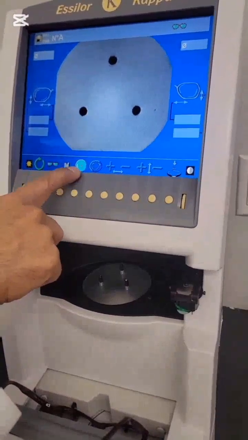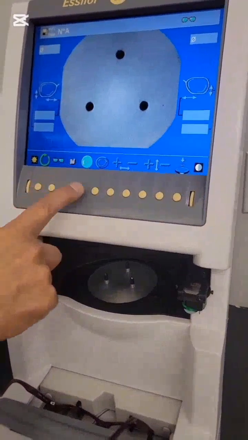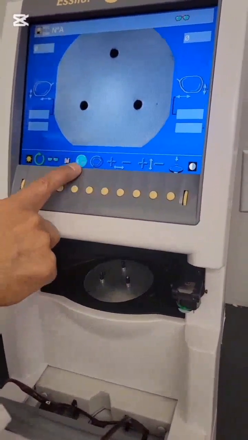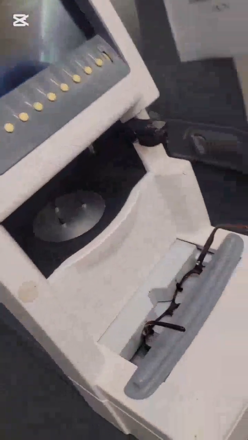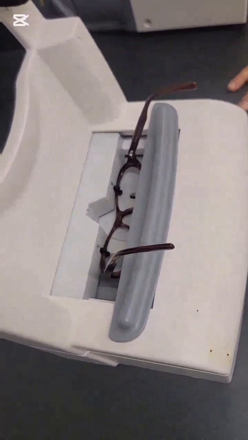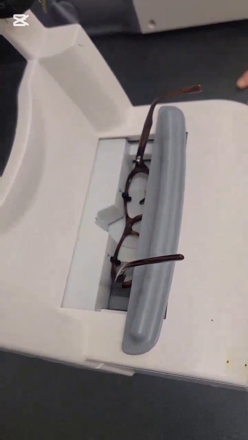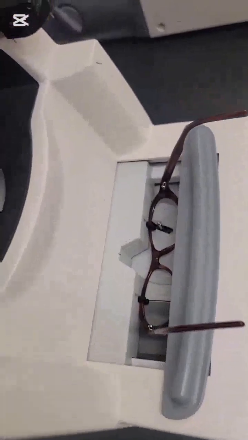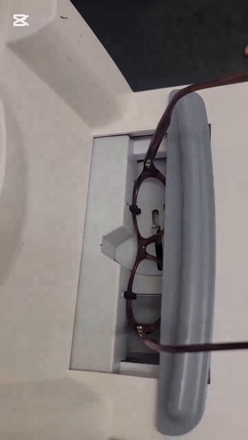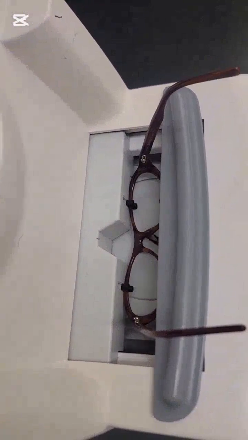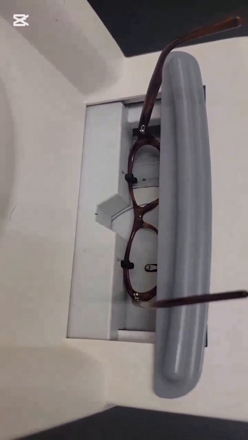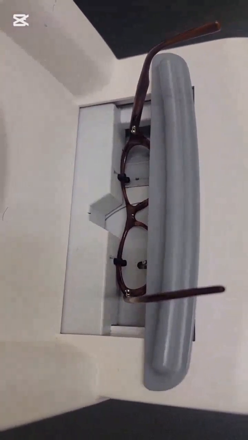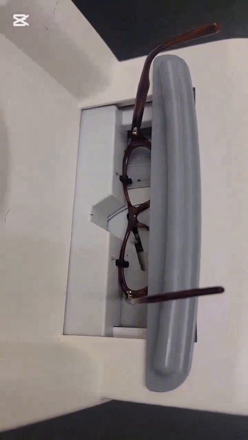You may use this button to navigate between single vision lens, flat top bifocal, progressive, and executive lens. Press the green arrow button to start tracing. As soon as you press the button, the small pin inside the tracer will begin tracing from right lens and then will move to left lens. It will trace inside of the frame. It usually takes few seconds to complete the tracing. Proper positioning of frame is necessary to ensure the recording of correct measurement.